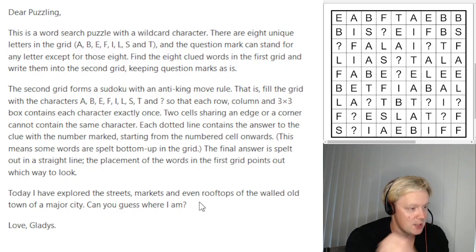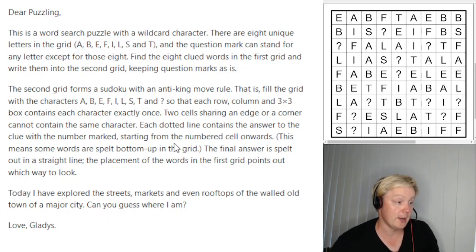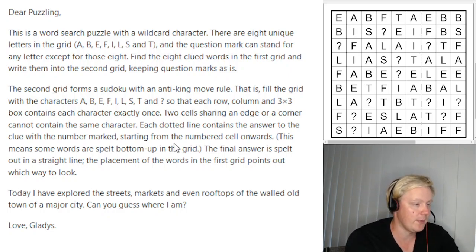Okay, so 2 puzzles this time. We're going to need to solve this word search, find words to add into the second grid, and then solve the Sudoku from there. So only one place to start really, which is the word search, because we're going to need those words.